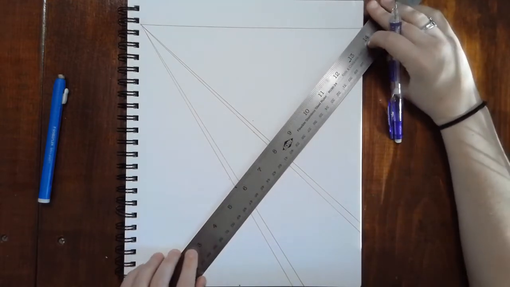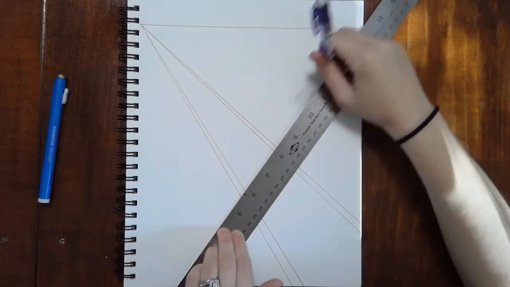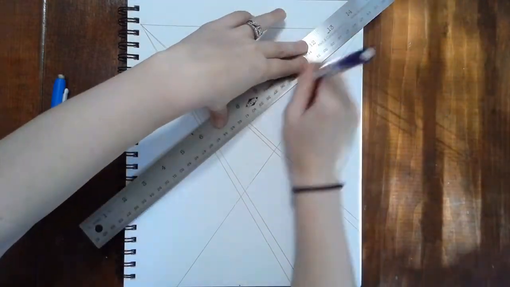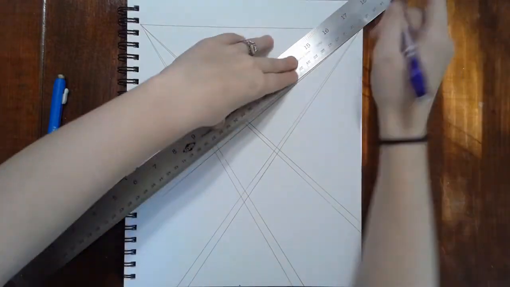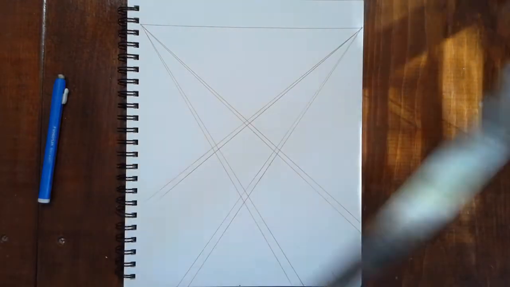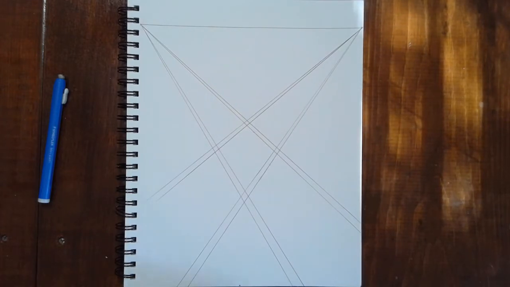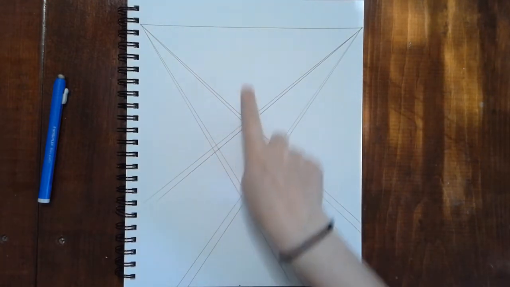All right, so now we're going to do the same thing coming from the right vanishing point all the way down to the bottom of the page. Okay, so now I've got 8 lines coming from each of the 2 vanishing points on the horizon line. Next, we're going to start with our first building, and it's going to line up with the highest intersection of these lines here. So the highest intersection is this intersection right here that's closest to the horizon line up top.